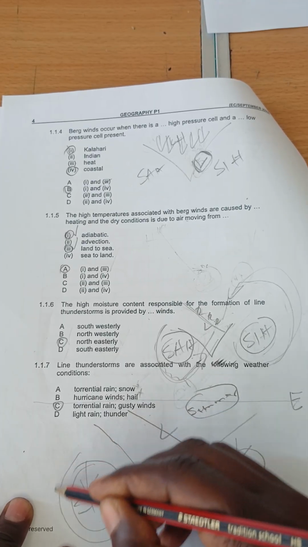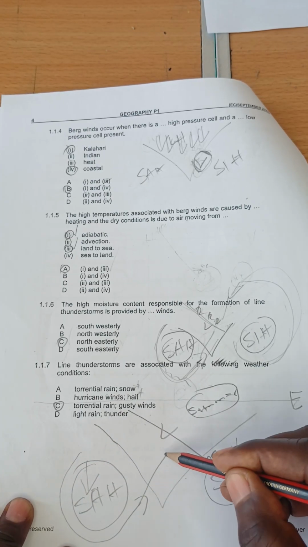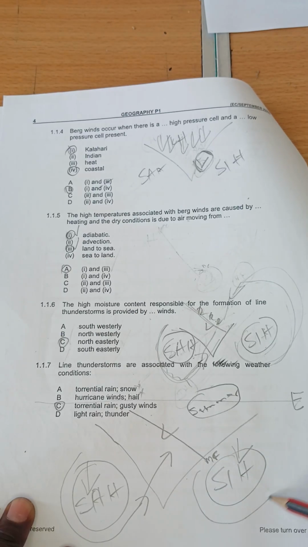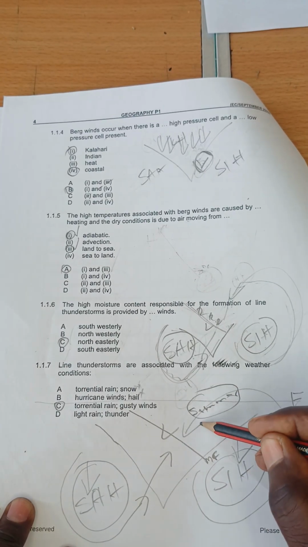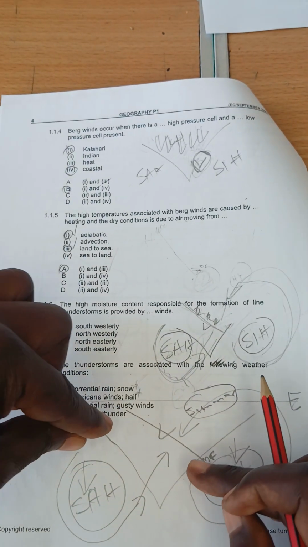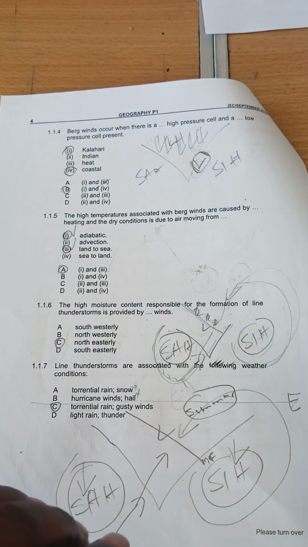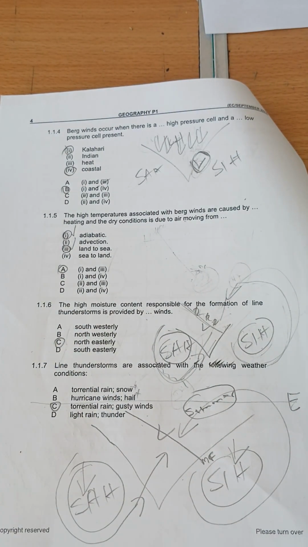So it means it's moving like this towards the interior where we have got the low pressure. Then towards our South Indian high, it's also moving anti-clockwise towards the interior where we have got the low pressure. So they are meeting in the interior, but they do not mix because they are air masses with different characteristics in terms of moisture content, in terms of temperature.